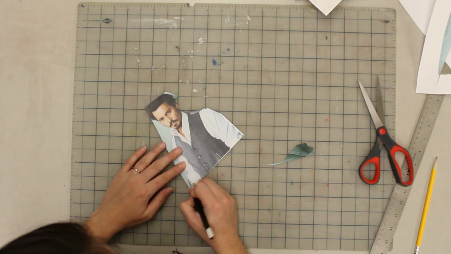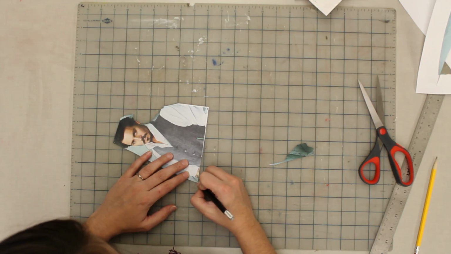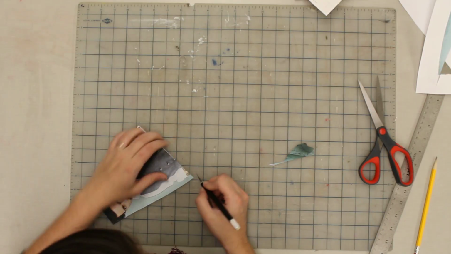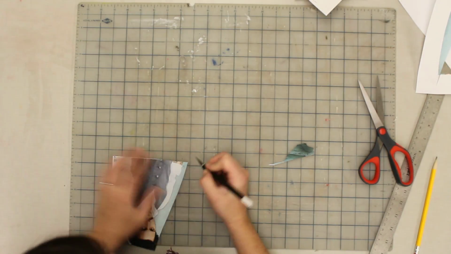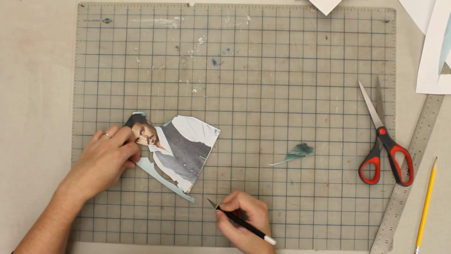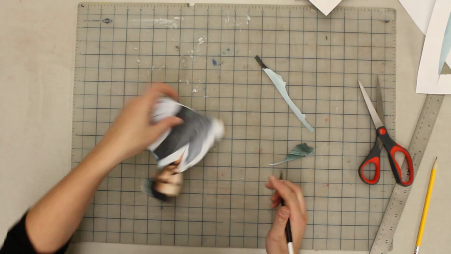And see how I keep rotating so that I'm always cutting. I'm dragging the knife towards me, so I'm not trying to fight. This is like the most natural thing for my hand to do. Okay, you want to keep this nice and neat. All right. So that's gone.